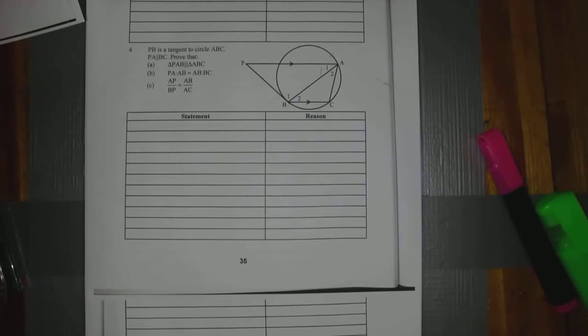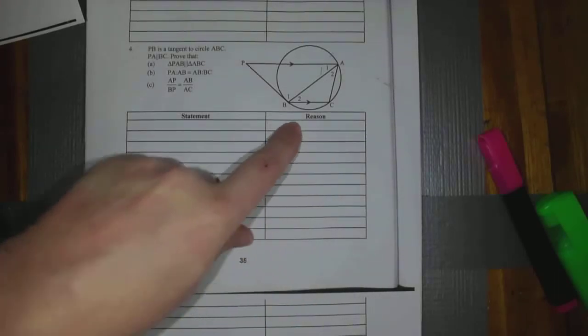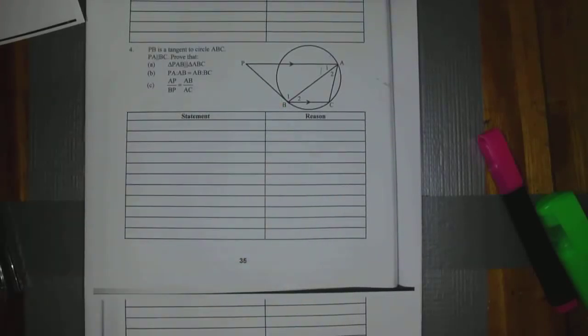We're going to have to use the chord theorem to prove two angles are equal in order to prove similarity. We're going to have to use angles in the same segment to prove that two angles are equal, and therefore to prove that two triangles are similar. So we're going to be using the circle properties or the circle theorems in order to prove similarity. Okay, sorry. So the next one says PB is a tangent to circle ABC.